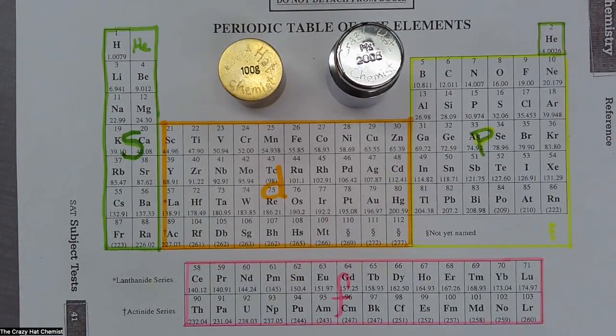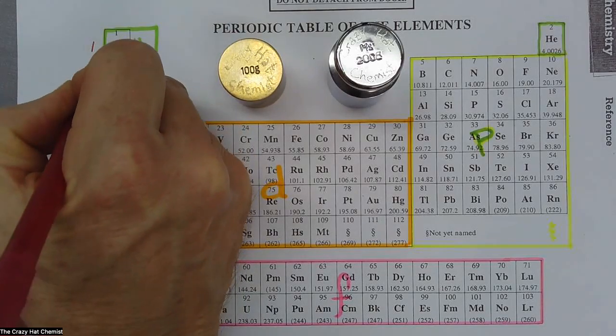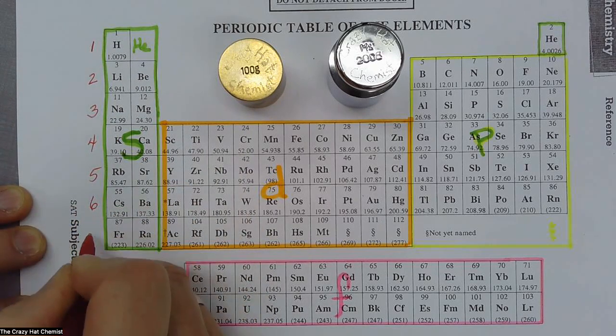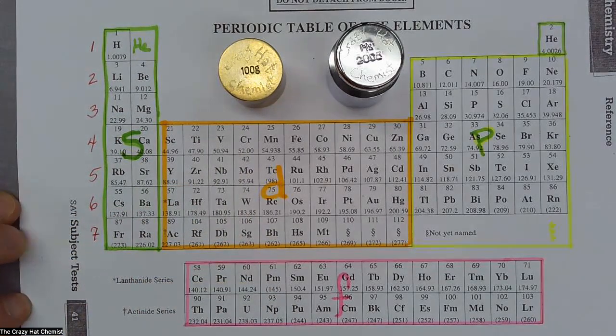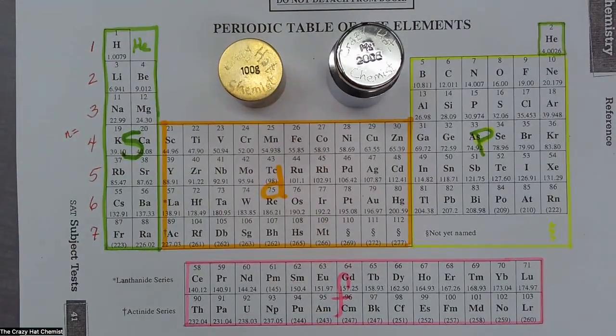All right, the next thing that we're going to do is some labeling on the side here, and this will be the principal quantum number. Okay, so the principal quantum number here, on the far left-hand side, is a 1, a 2, a 3, a 4, a 5, a 6, and a 7. And the principal quantum number is n. So n is the principal quantum number, so this is n. So these are the n values, all right?